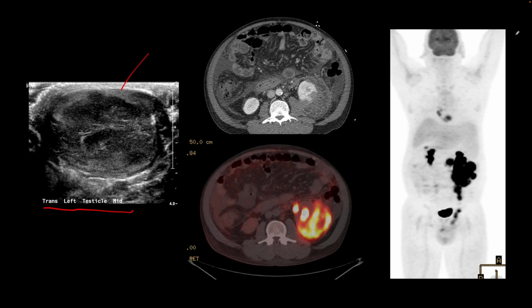So the MIP image from the FDG PET CT is all the way here on the right, where we see these contiguous appearing foci of increased uptake extending along the inguinal canal towards the retroperitoneal space and sort of involving the left kidney.